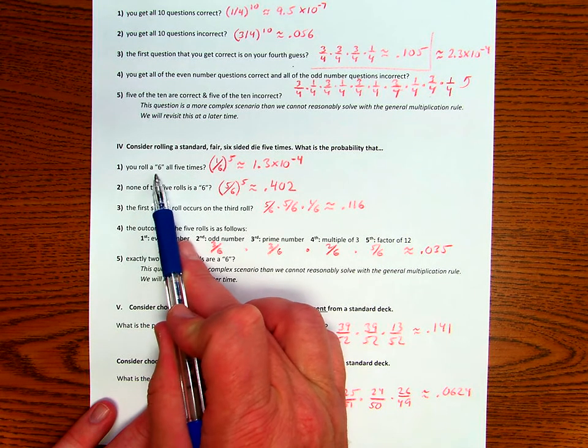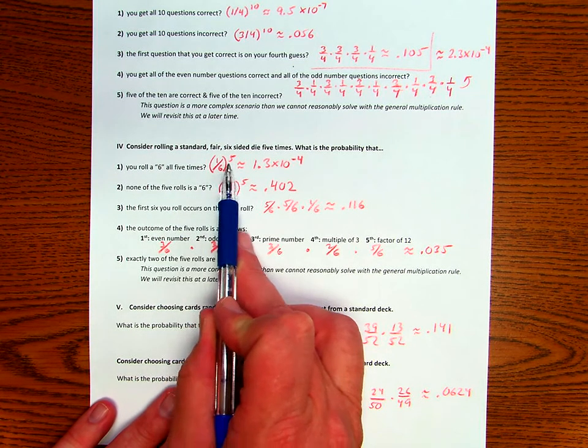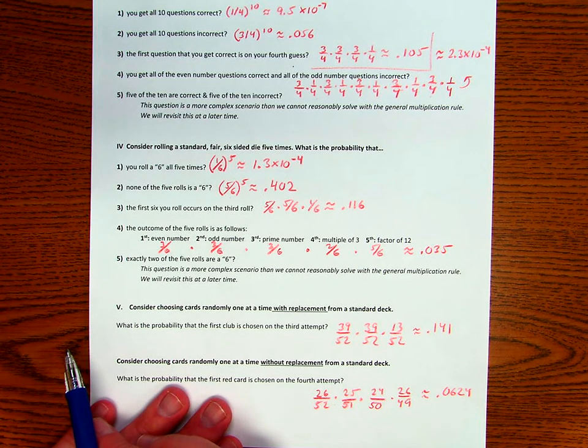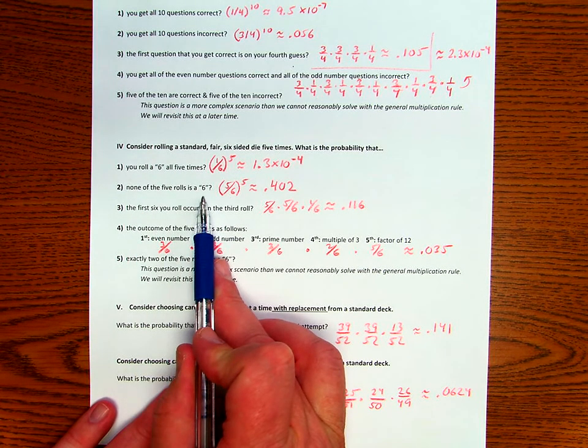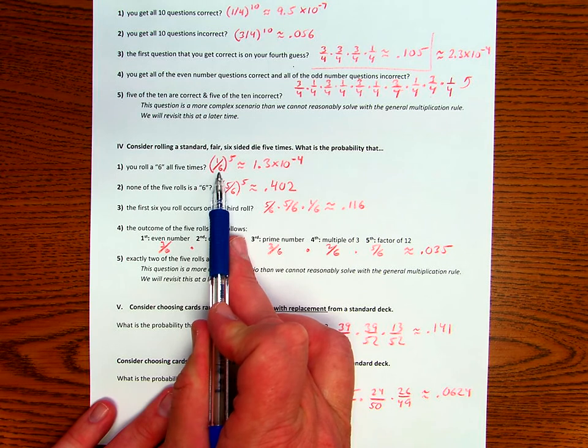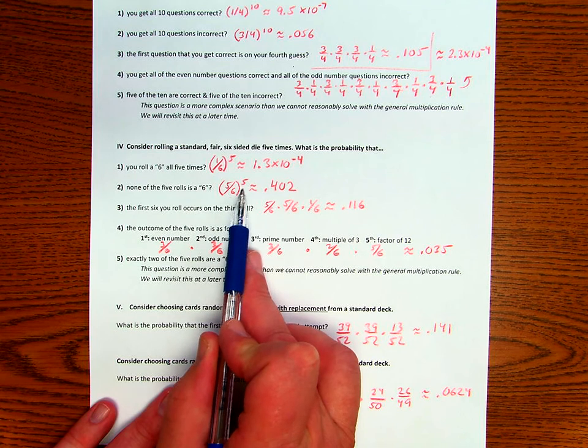So rolling a 6, you have a 1 out of 6 chance of rolling a 6. You have a 1 out of 6 chance of rolling a 6 the second time. 1 out of 6 chance of rolling a 6 the third time, etc., or 1 out of 6 to the 5th power. Okay, what's the probability that none of the rolls are a 6? Well, there's a 1 out of 6 chance of getting a 6. There's a 5 out of 6 chance of not getting a 6. So 5 out of 6 times 5 out of 6, etc., 5 out of 6 to the 5th power.